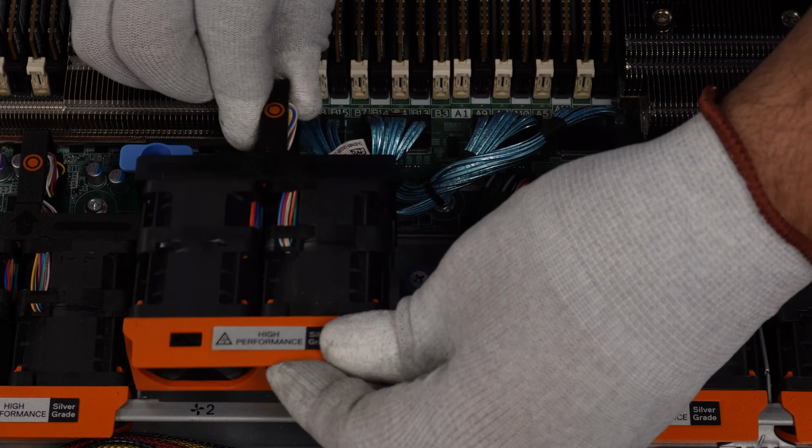Now RAID 5 is one of the most common configurations out there. It will require a minimum of 3 hard drives, and do make sure that your controller does support RAID 5. During POST, you're going to want to press F2, and this will take us to System Setup. Once you get into System Setup, you're going to go to Device Settings.